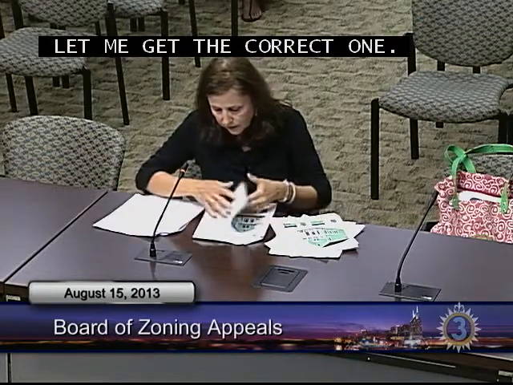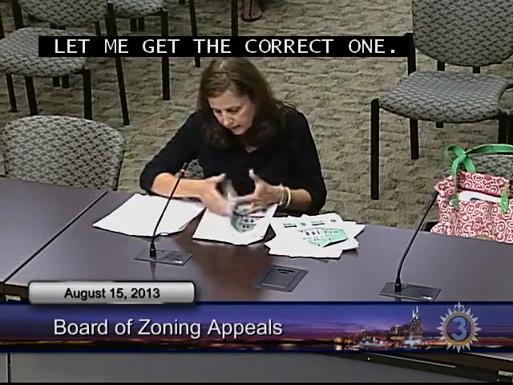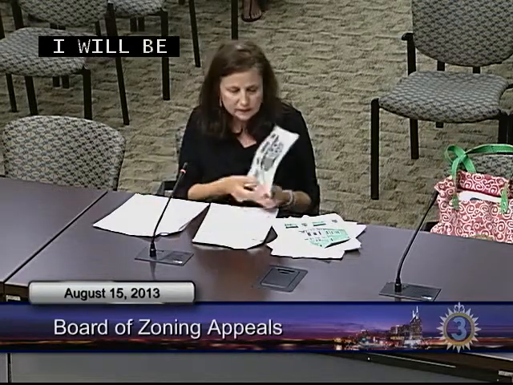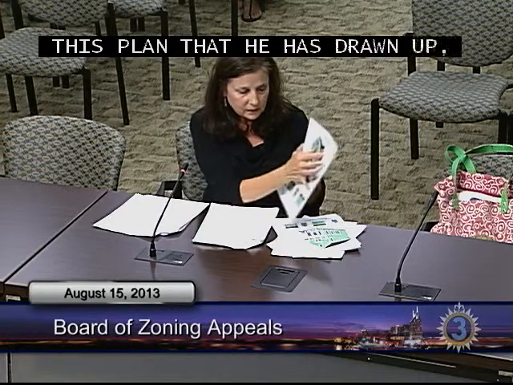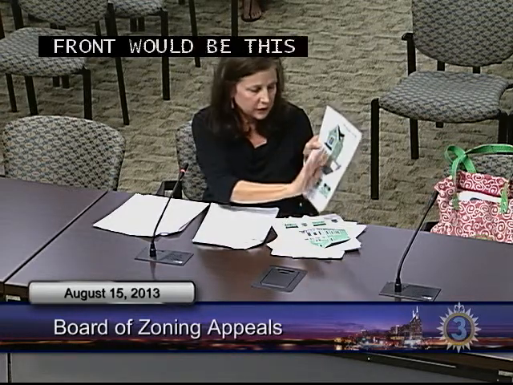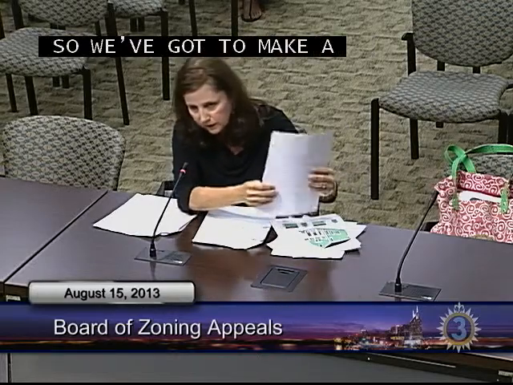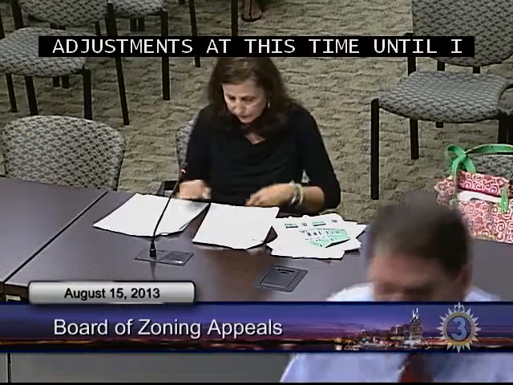I will be working with an architect. This plan, as he has drawn it, this is the front of the home, but we're going to turn it, so the actual front would be this way. We've got to make a few adjustments, but I didn't spend the money to make those adjustments until I knew we could do the structure.